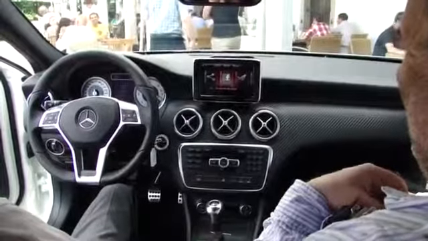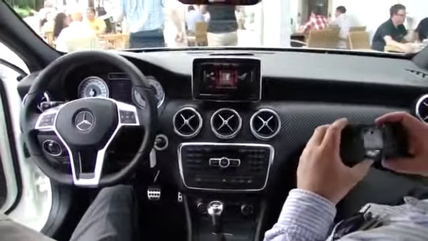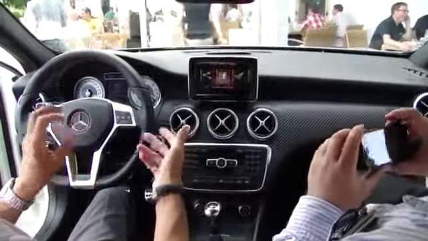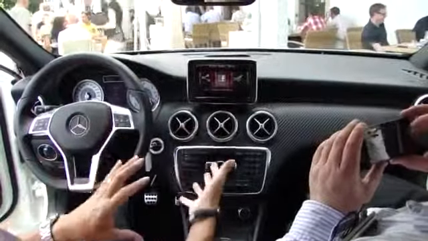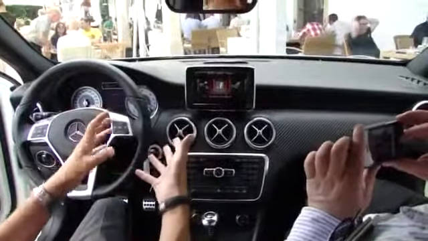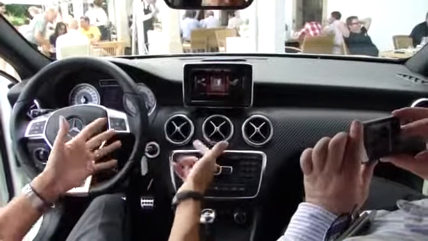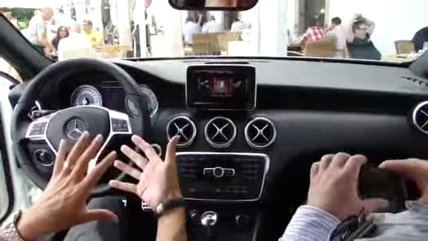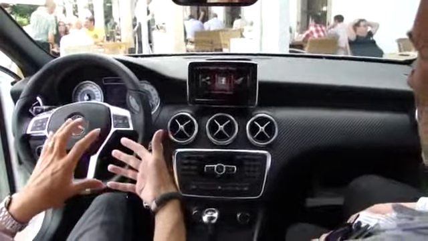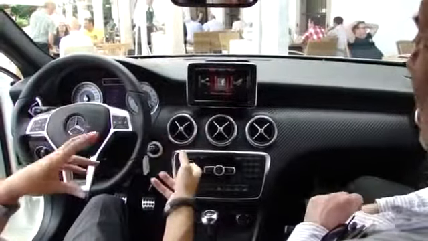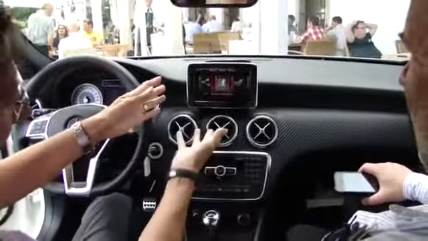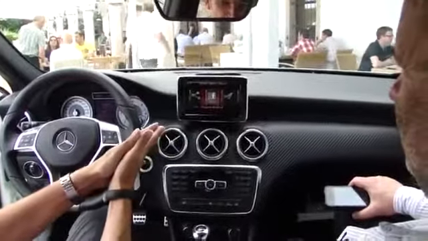Let's go. Ready. So what we have here is the Drive Kit Plus for the iPhone. It's an option which you can get when you have the Audio 20 or Command Online infotainment system. And with this Drive Kit Plus for the iPhone, you have basically a full integration of the iPhone in the car. And what you see on the screen here is basically an iPhone app.